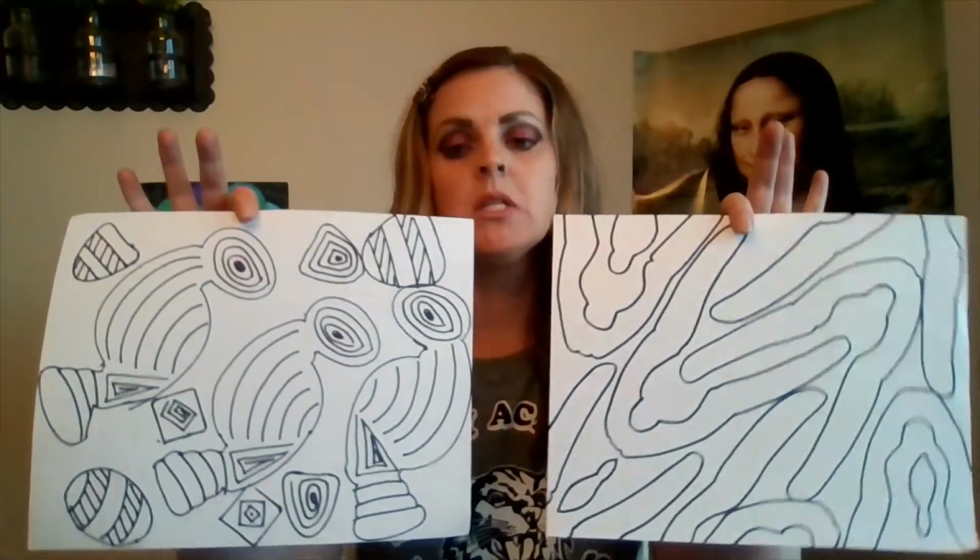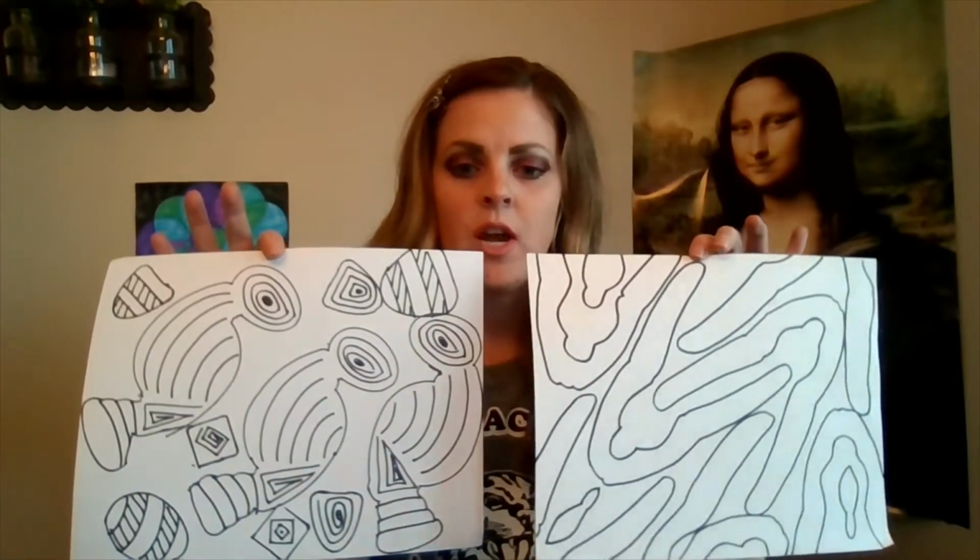Okay, so we are going to be doing some abstract art today. So abstract art is, here's my examples. Abstract art is art that is created with more shapes and lines rather than drawing an actual depiction of something. So we're going to use some shapes of things that you are going to find around your house.